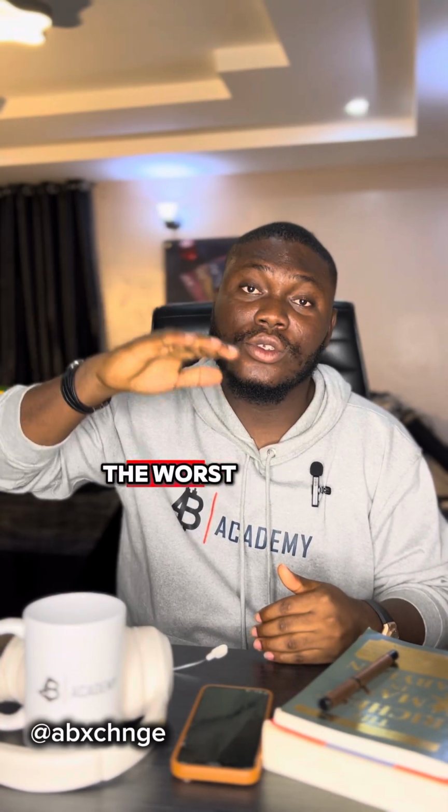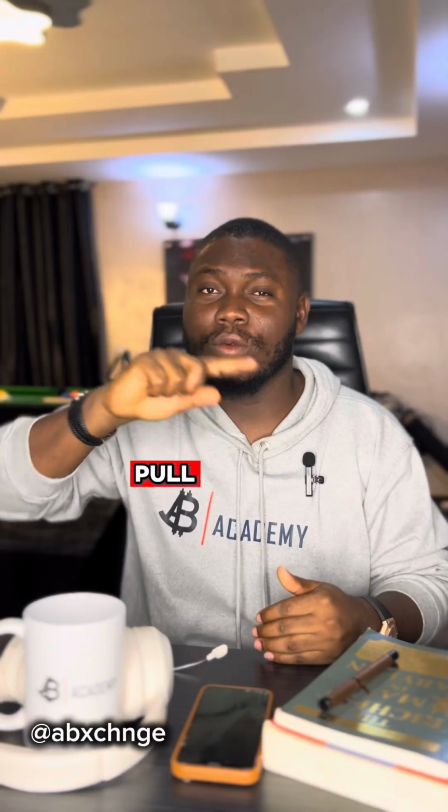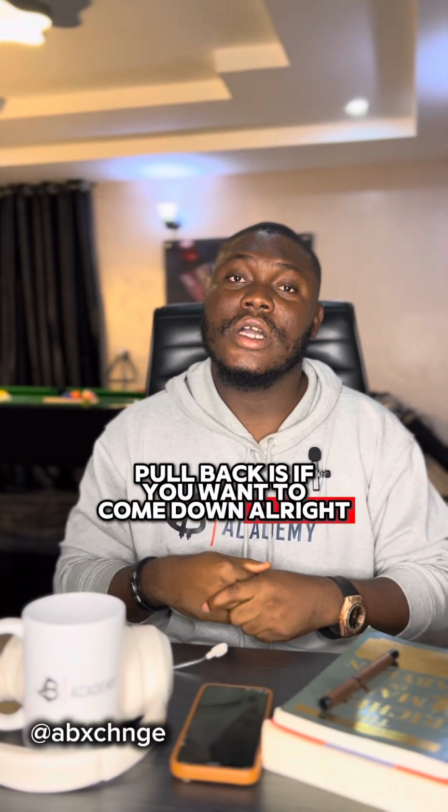Maybe the worst you can do is maybe shift the price a little lower if it has gone up, in case you want to reverse, pull back or something. Pull back is if you want to come down and continue the uptrend. So basically, what I do is go on a 4 hour time frame, first Bitcoin, check the chart, check the overall trend, and know if I'm shorting or longing.